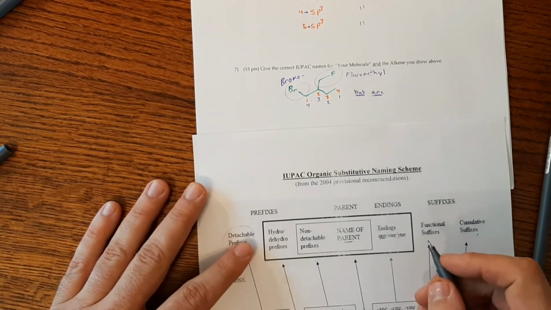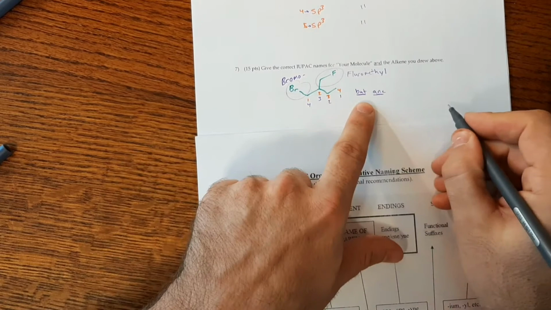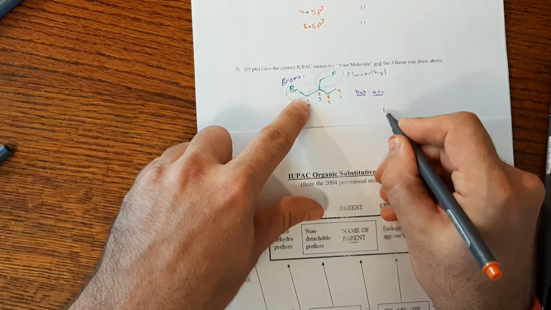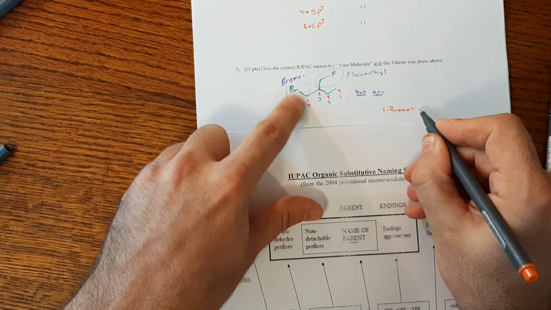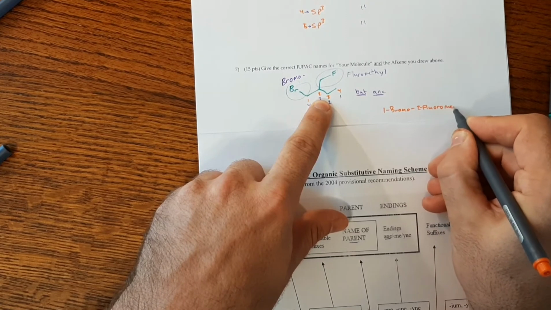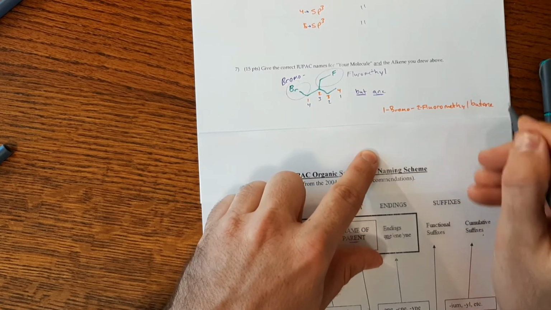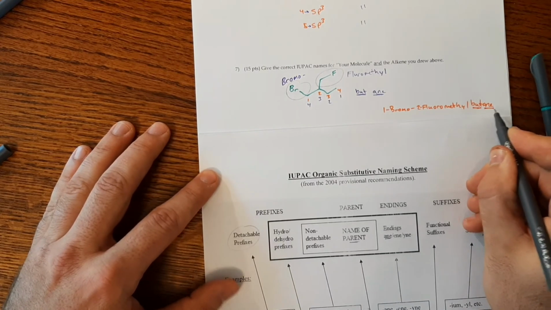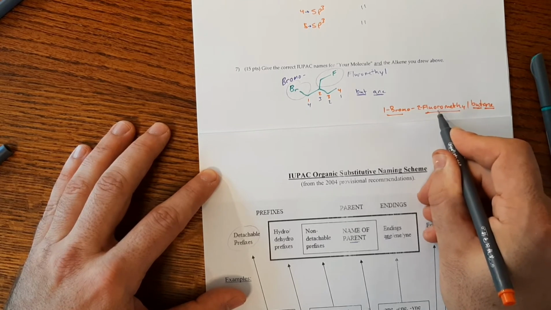So now we can go ahead and construct our name. You can start at the beginning. It doesn't really matter. So it'll be 1-bromo, 2-fluoromethyl, butane. So there's the parent, 4 carbons, single bonds. On the first carbon, there's a bromine, and on the second carbon, there's a methyl that has a fluoro attached to it.